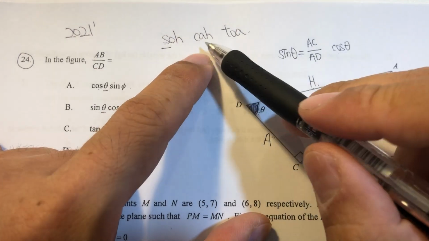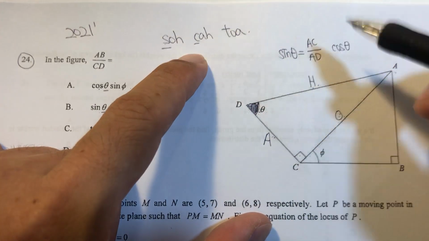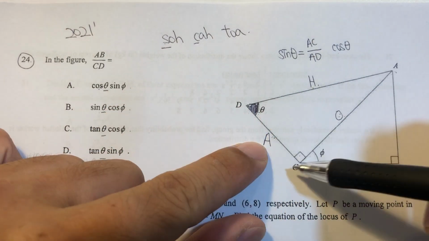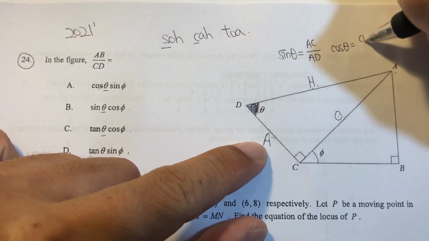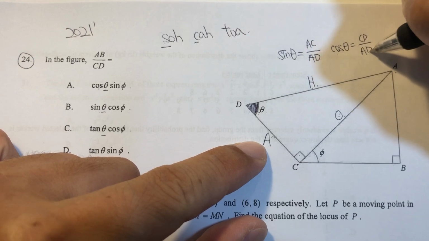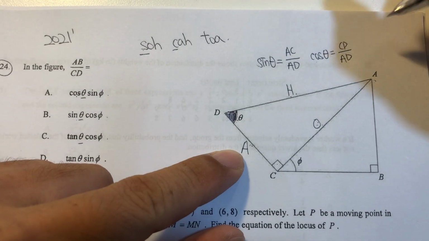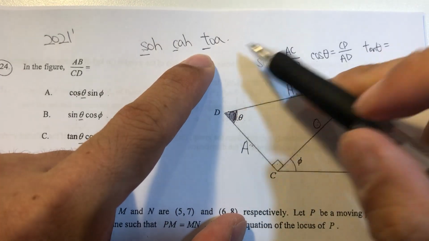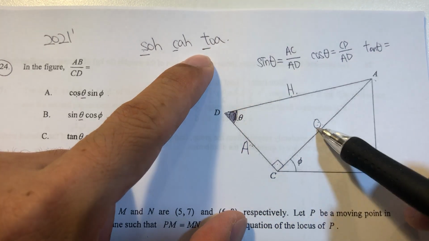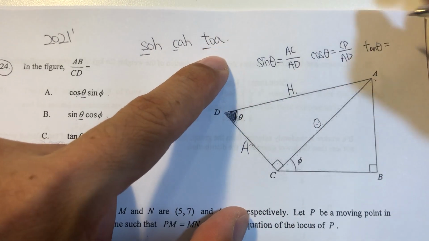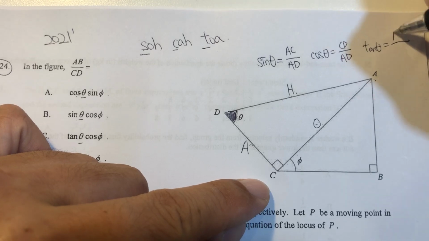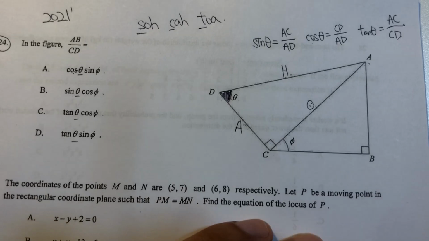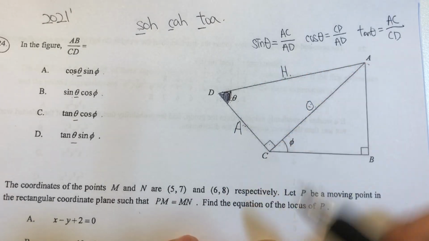And then cosine theta. Cosine theta, according to CAH, is adjacent over hypotenuse. So in this case, adjacent is CD, hypotenuse is AD. And then finally, the tangent. Tangent, we use TOA. TOA means tangent is opposite over adjacent. Opposite is AC, while adjacent is CD. So these are the values of sine theta, cosine theta, and tangent theta.